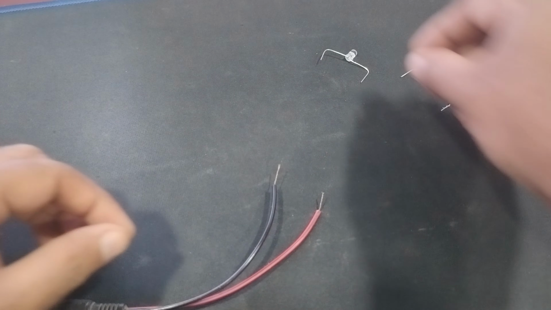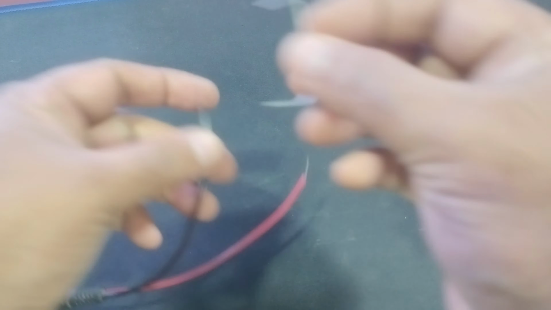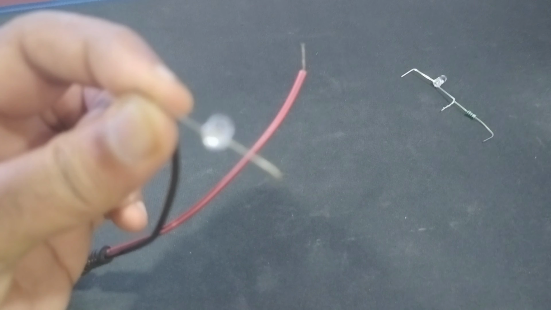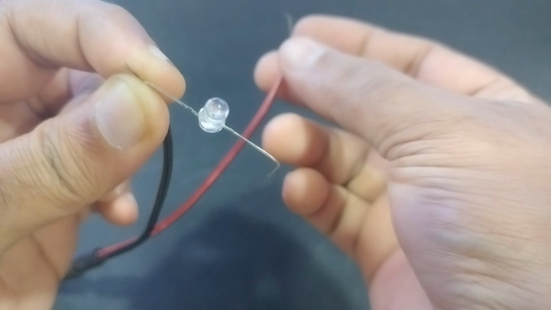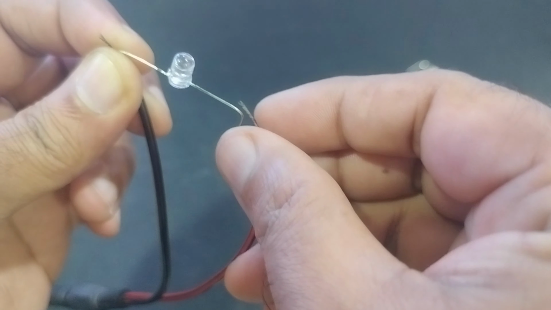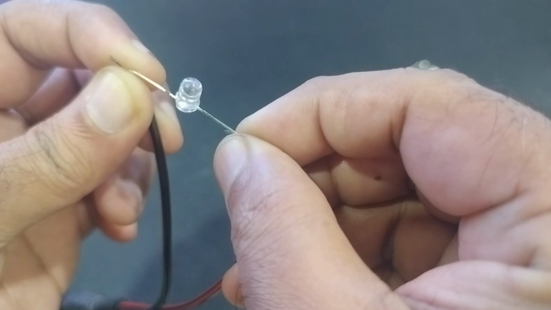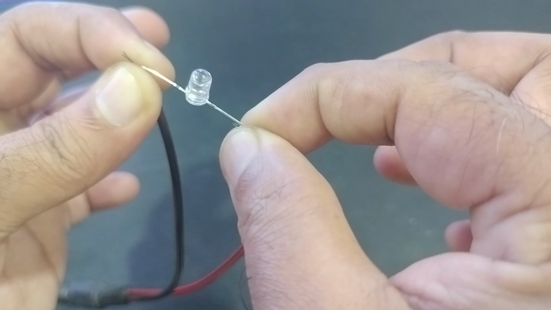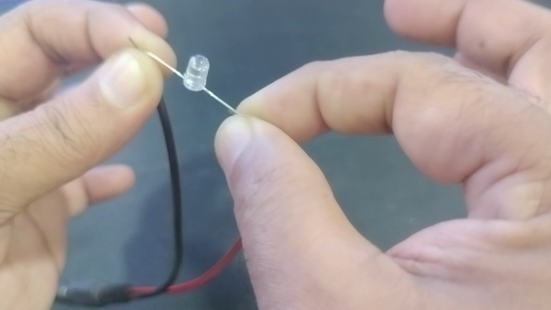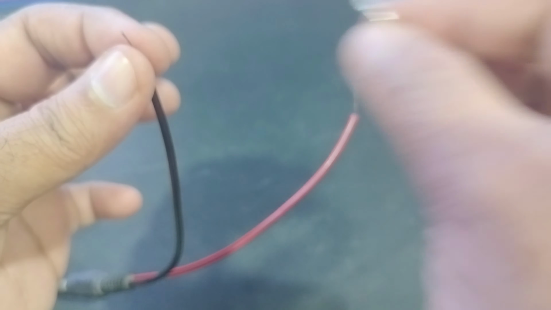We will power this LED with a 5-volt power supply. Let's see what happens when we connect the LED to the 5-volt power supply. As you can see, this LED, which was working, is now not working because it has fused, meaning it is damaged.